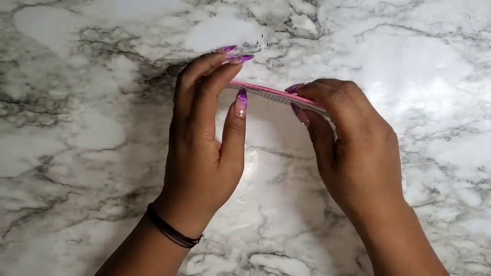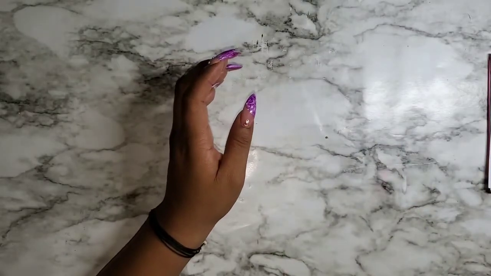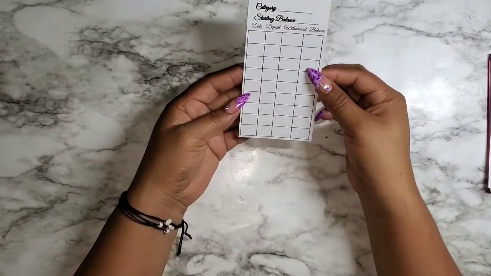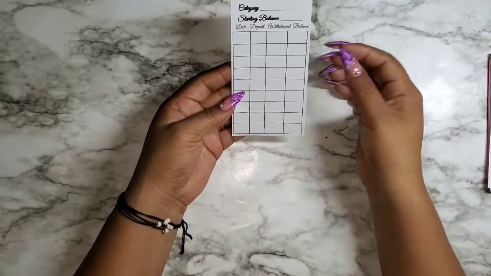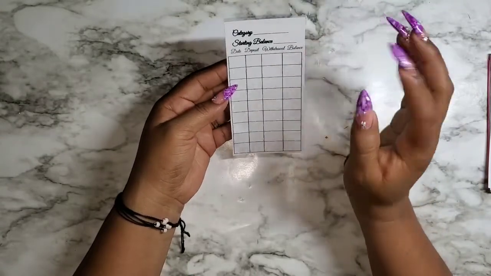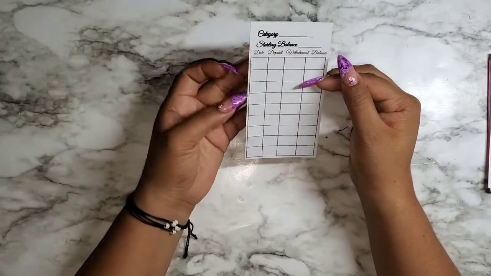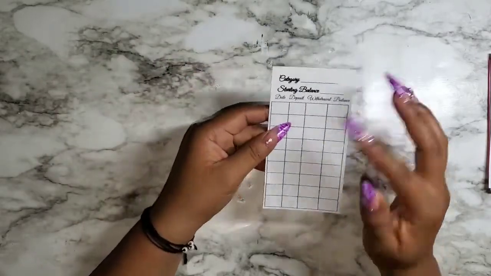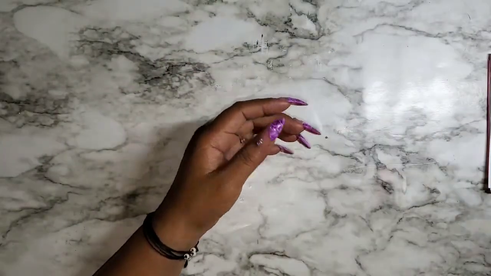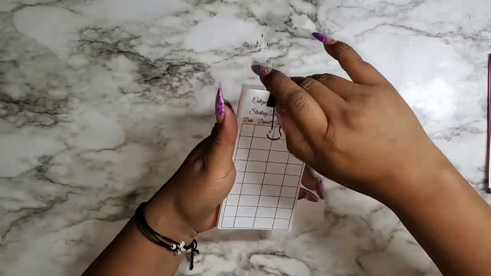So I actually made my own, and this was the first one that I made. And once again, I was not satisfied. I don't know, I just felt like something was missing. And so I just had to do it again. So these are the ones that I made.